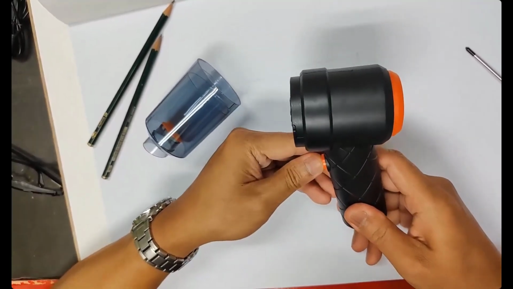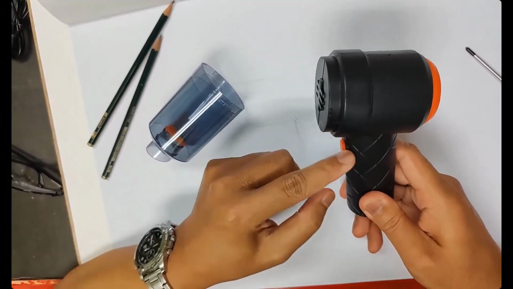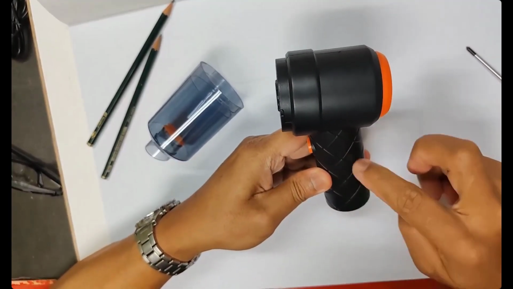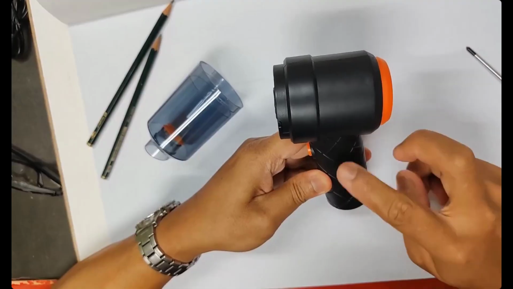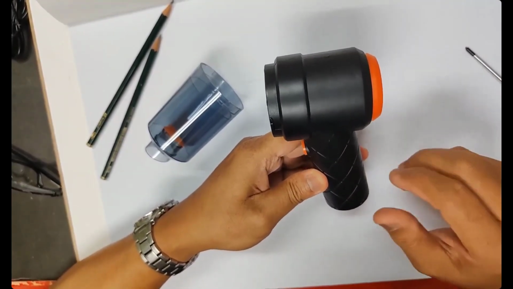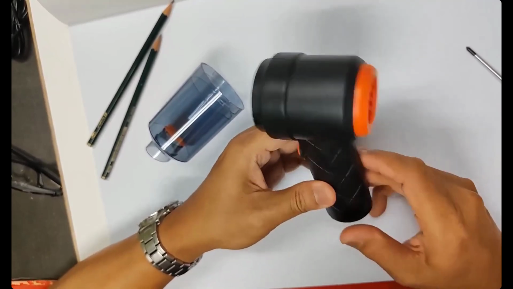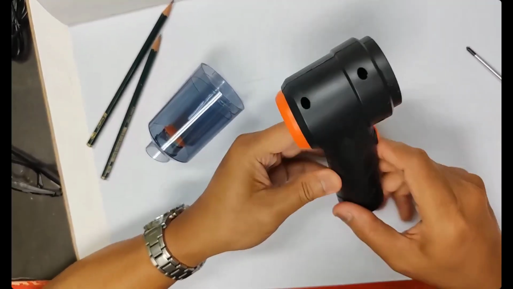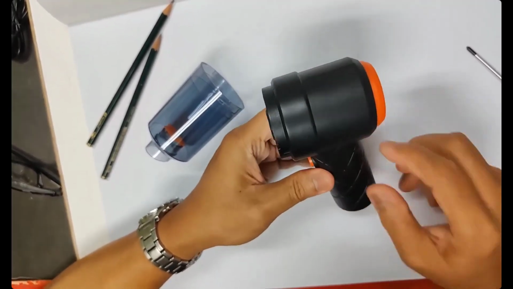Because we have a button. So how is the button attached to it? What is inside? Is it a rechargeable battery, two triple A batteries or two double A batteries that are rechargeable? And because it is USB charged, where is the USB port? This is the USB port. Then we have to dismantle.